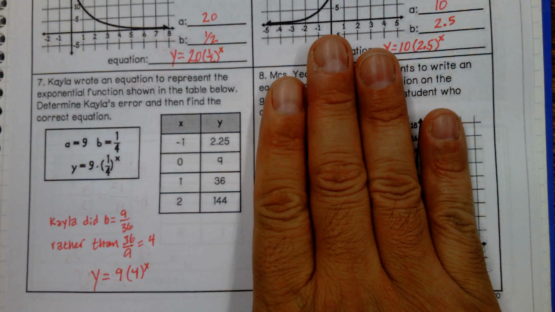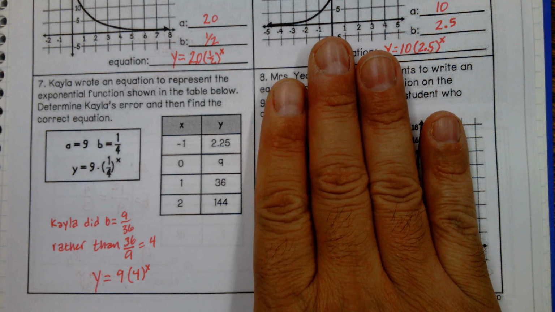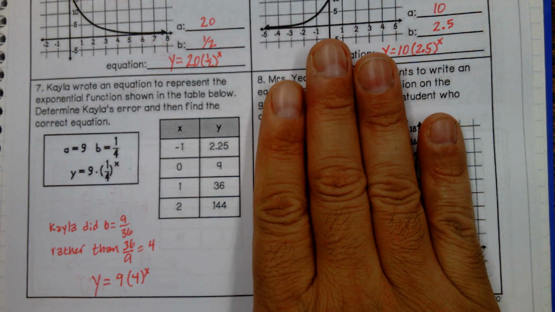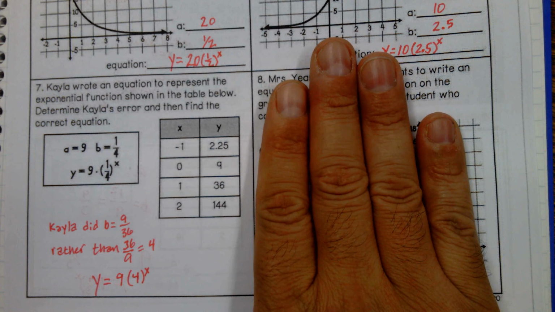So I think she did maybe something like 9 over 36, which would have given her 1/4, when it should have been 36 over 9, which is 4, which is a correct common ratio. All right. Which one is the correct equation for number 8?